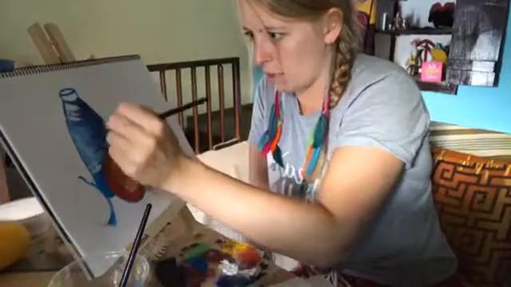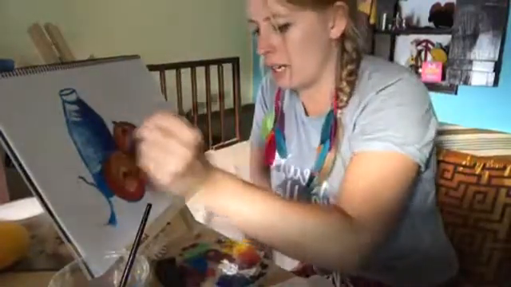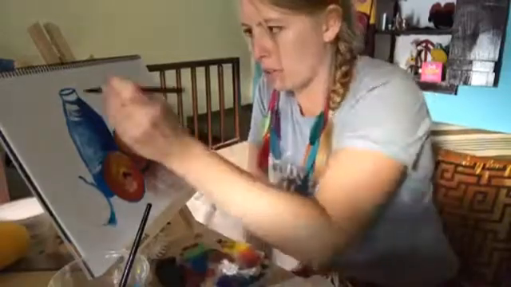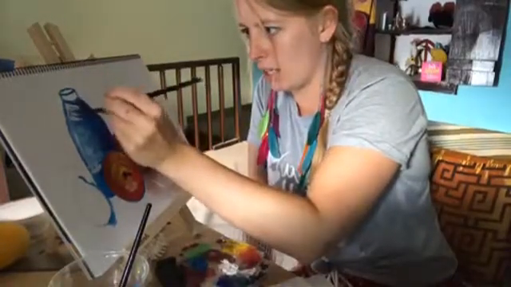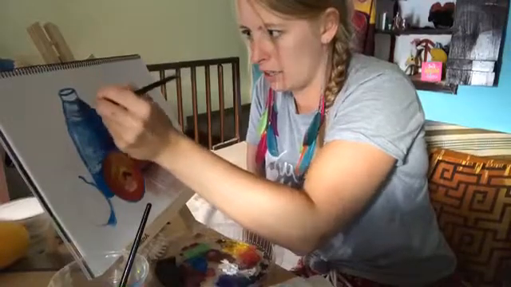Right, a bottle like this would have a shine going all the way down the side, wouldn't it, like a straight line. If you put it on too thick, just go over with another colour. Let's just blend that back out, but keeping the brush strokes there.